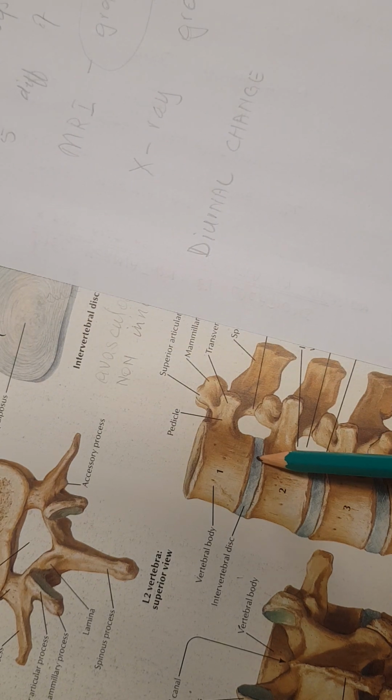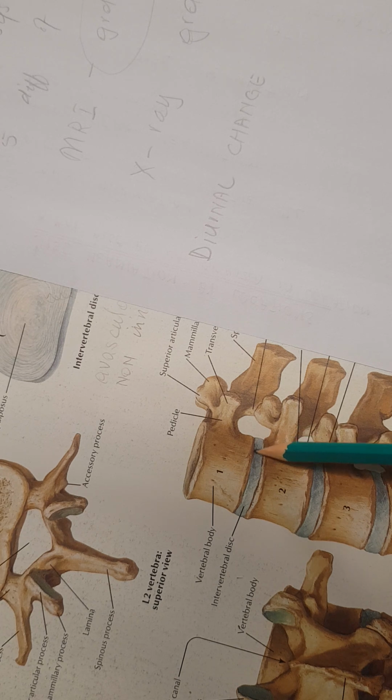And remember, we said the disc, the nucleus pulposus, and the inner part of the annulus fibrosus is avascular and non-innervated, and there is no lymph vessel, there is nothing, right?